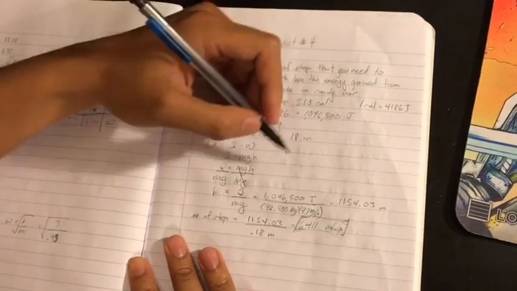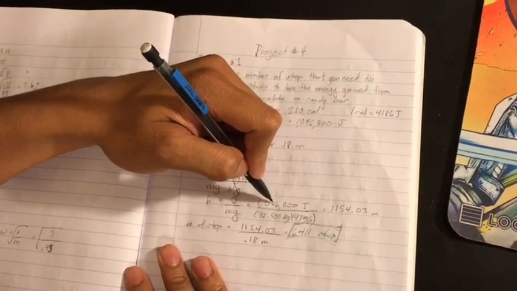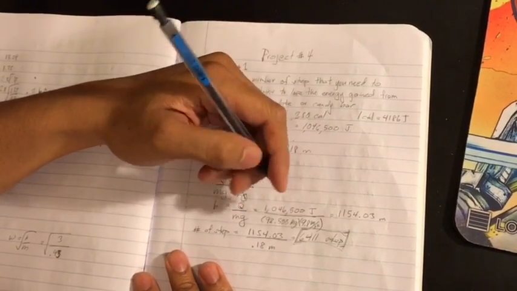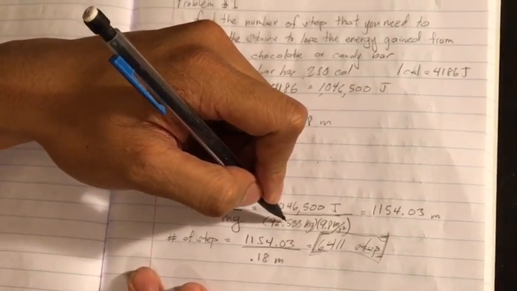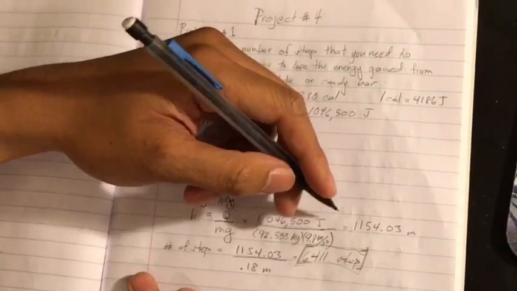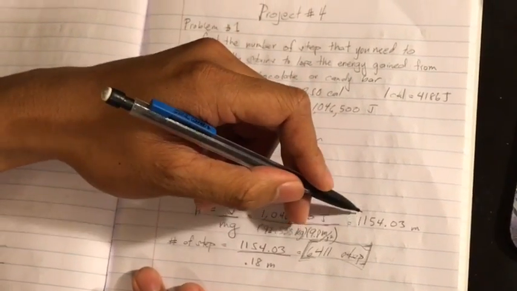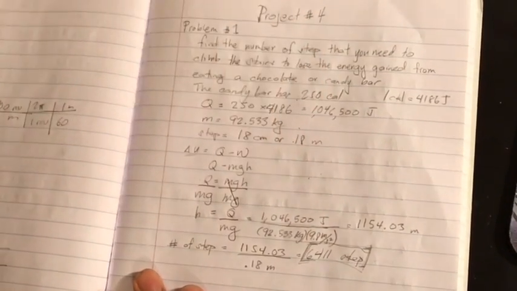Now we're going to plug in the numbers. Our Q is 1,046,500 joules, and our mg is 92.53 times 9.8. We divide those two, and we get 1,154.03 meters.